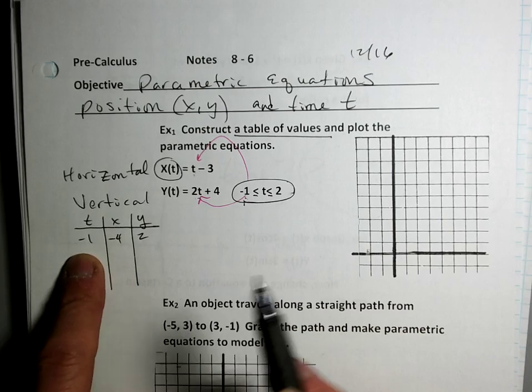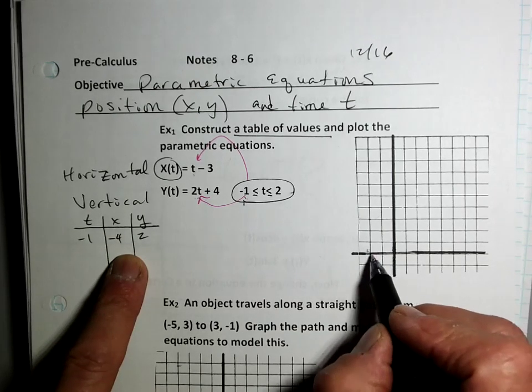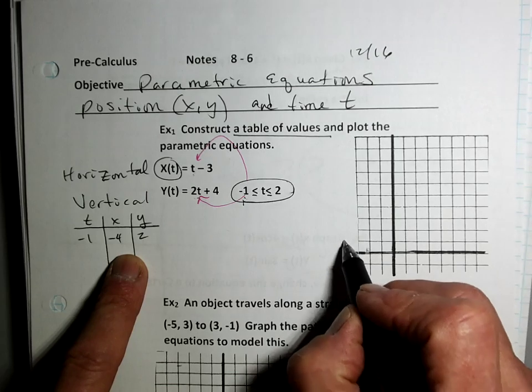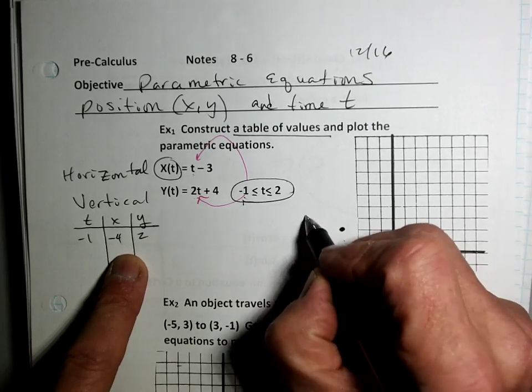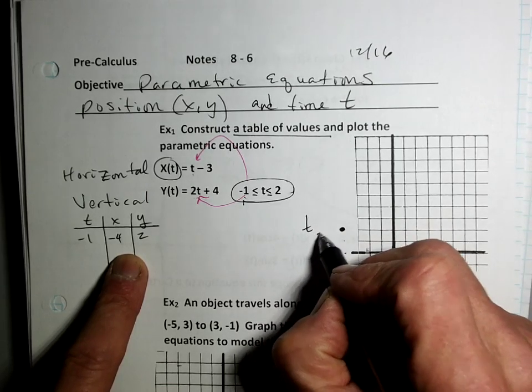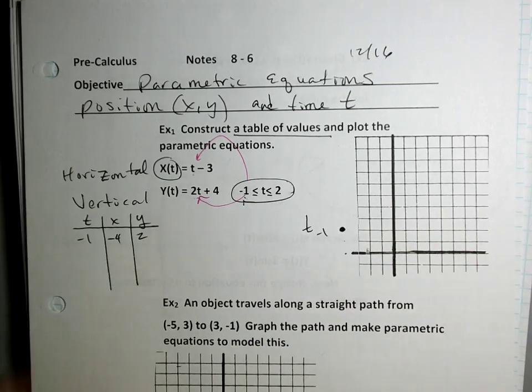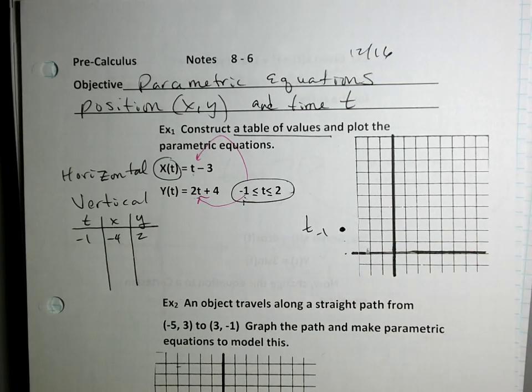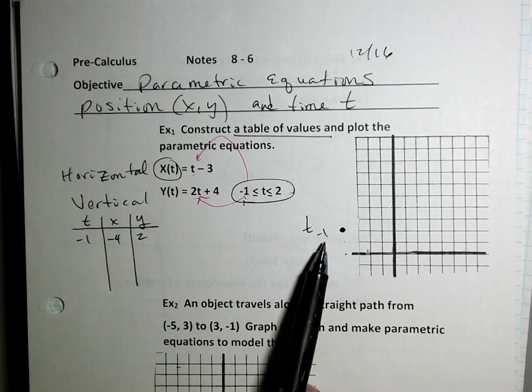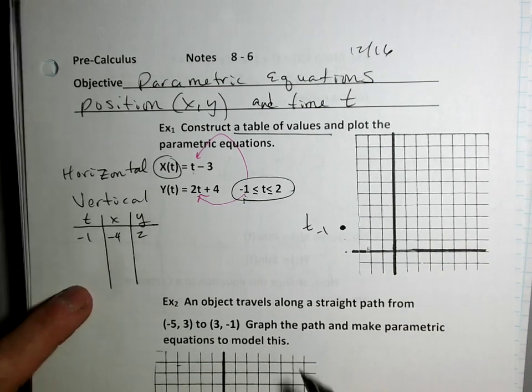So I know that it started at t sub -1 right there. And we say t sub -1 because it tells us where the bug was a second ago, right there.